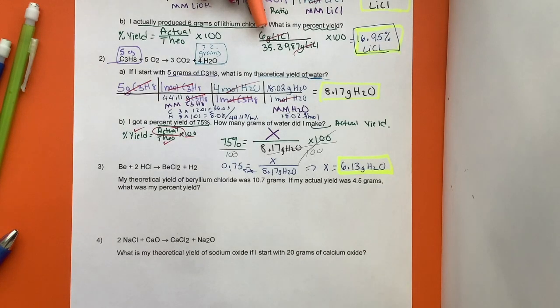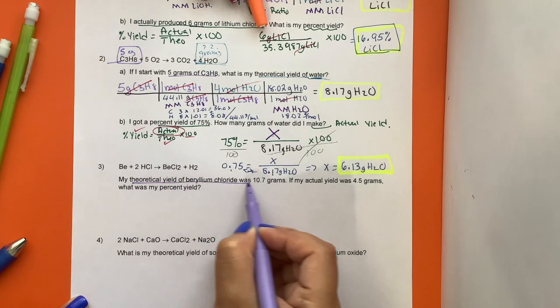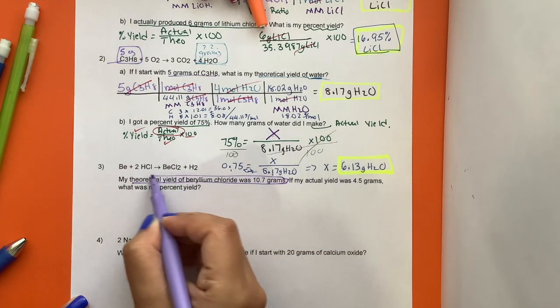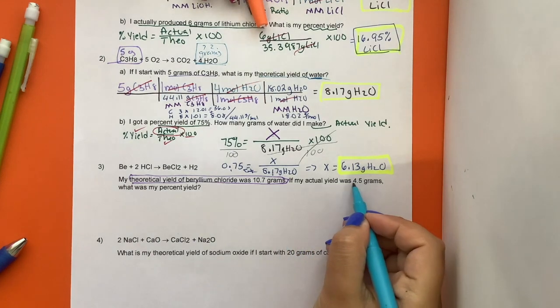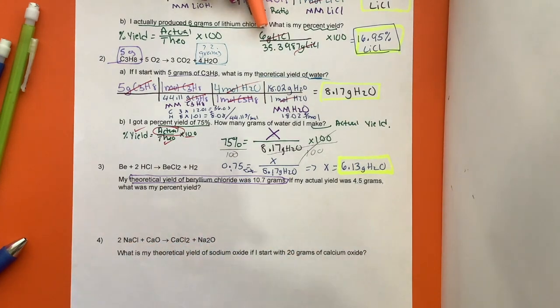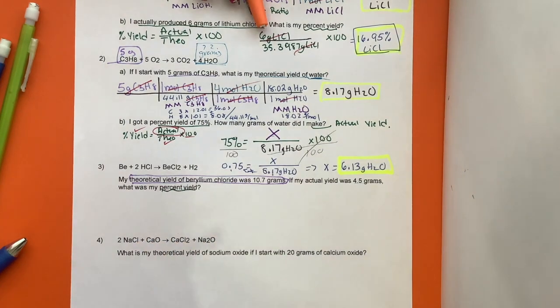Number 3 says, my theoretical yield for beryllium chloride is 10.7 grams. If my actual yield is 4.5 grams, what is my percent yield? Okay, so this one is actually pretty easy. They're already giving me all my components.